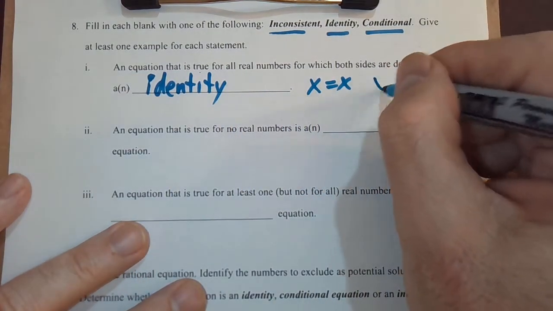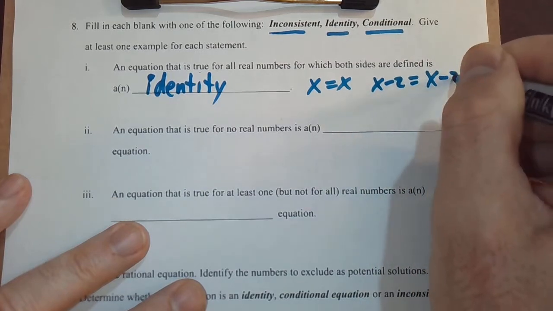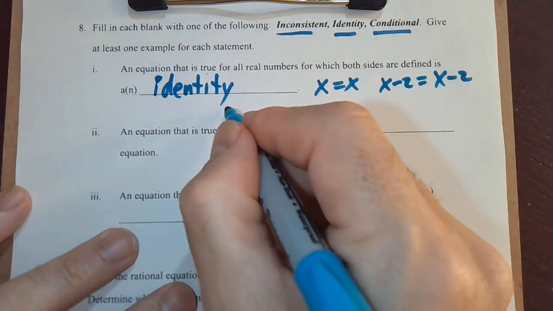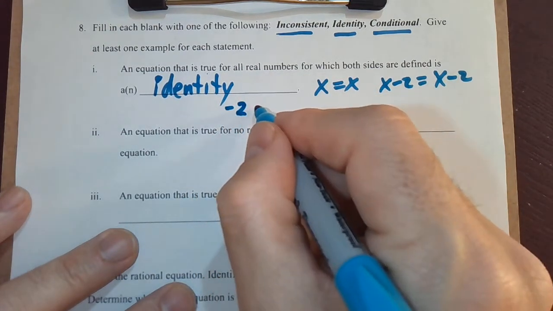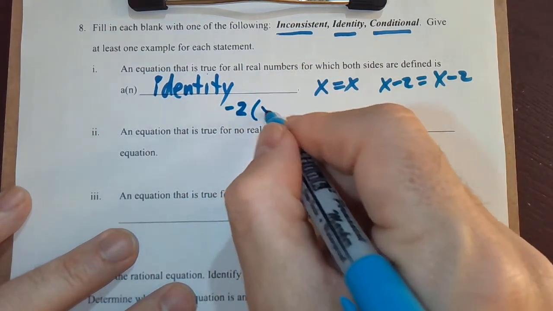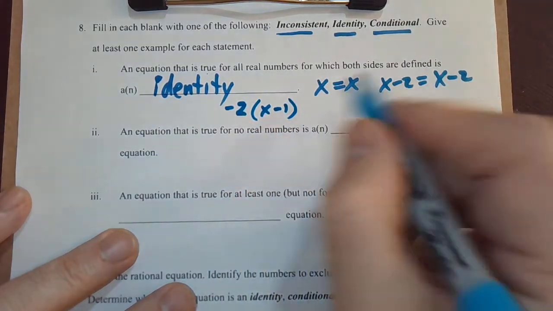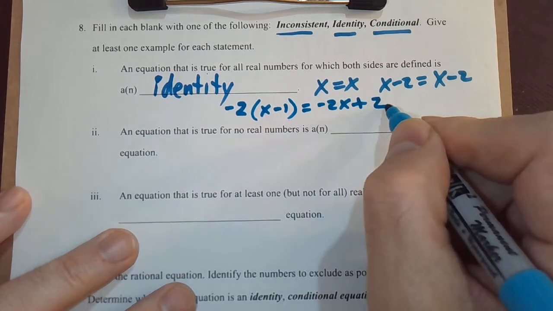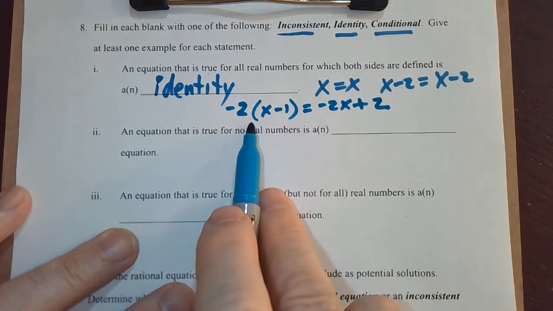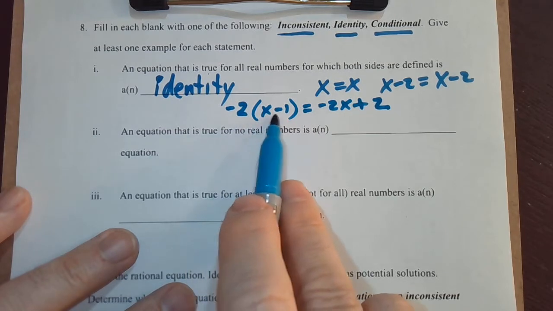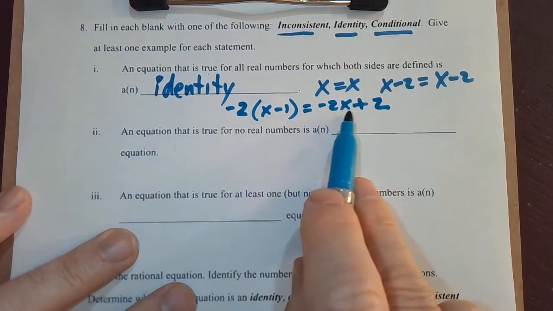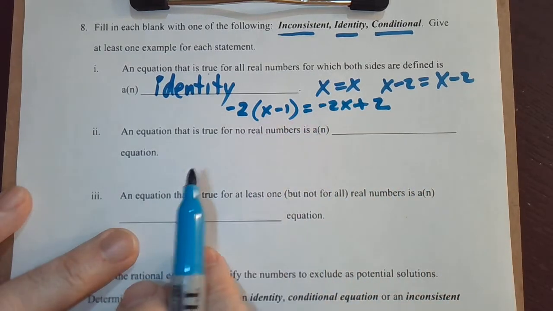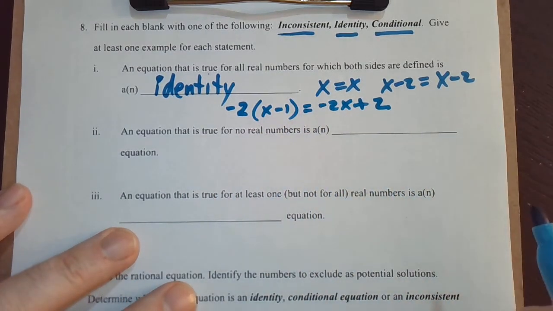Or I could have done something like x minus 2 equals x minus 2, or even something that's not quite as obvious. I could have done negative 2 times x minus 1 is equal to negative 2x plus 2. You'll notice that if you distribute on the left-hand side, you get negative 2x plus 2. So no matter what value you plug in for x, you get a true statement. All three of these equations are identities.